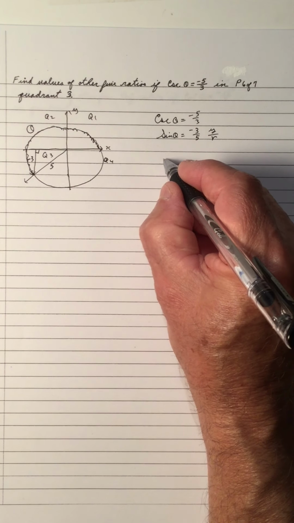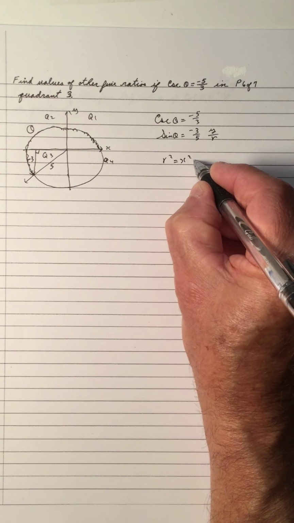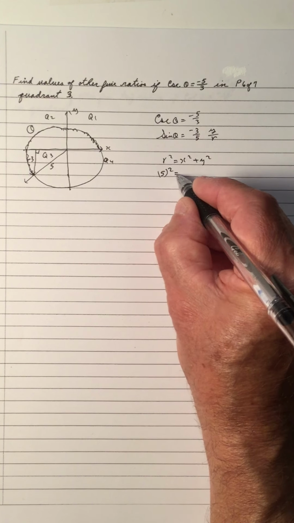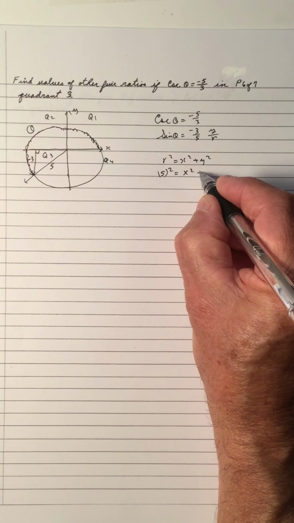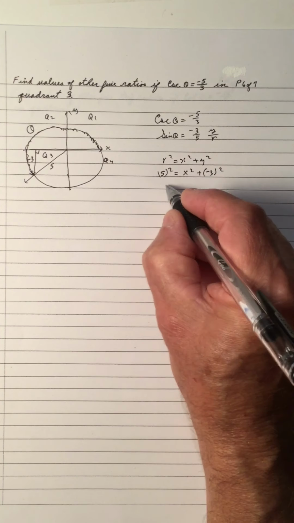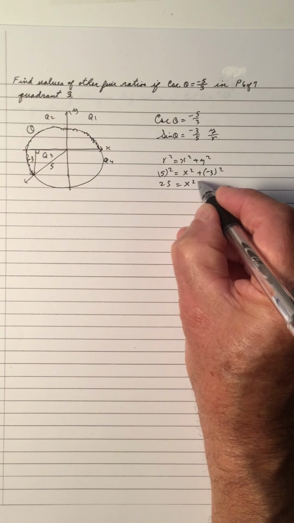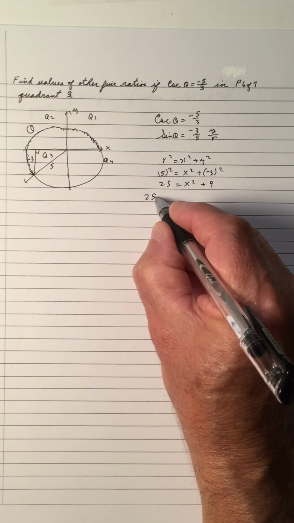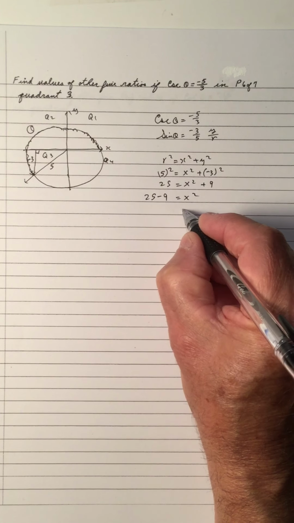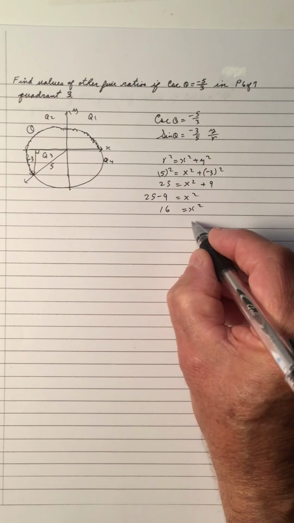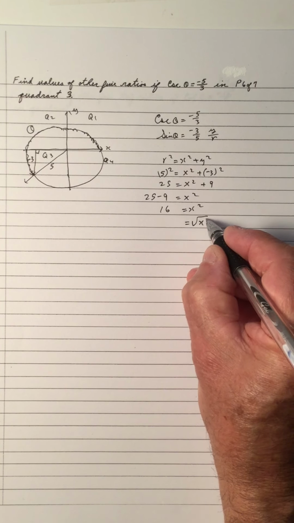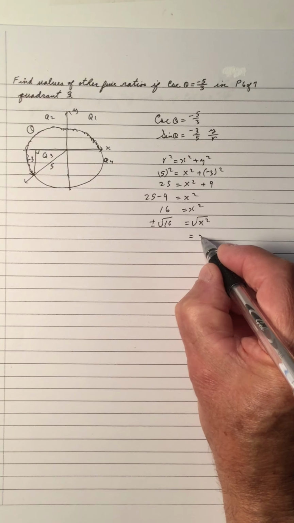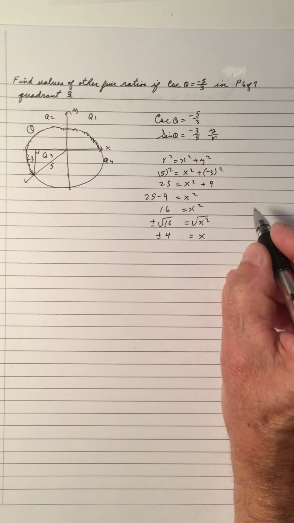So we have to work out what x is. So r squared is x squared plus y squared. R is 5 being squared. We have to find the x, and the y is the negative 3. 25 equals x squared plus negative 3 squared, which is 9. 25 minus 9 is x squared. X squared is 16. So the square root of x squared is plus or minus the square root of 16. X is plus or minus 4.